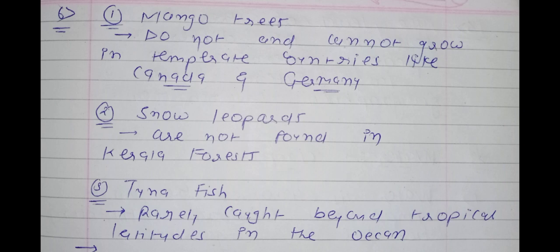First one is about the mango tree, second one is about the snow leopard, and third one is about the tuna fish. Again, mango trees do not and cannot grow in temperate countries like Canada as well as Germany.